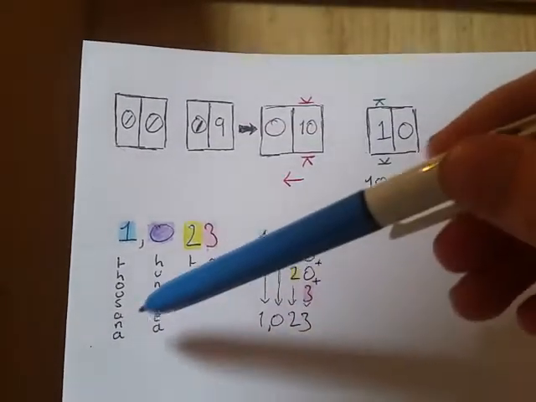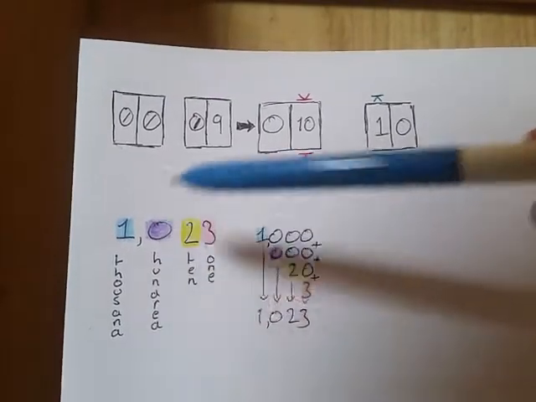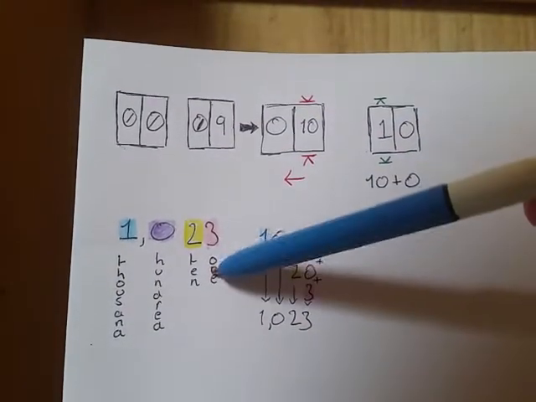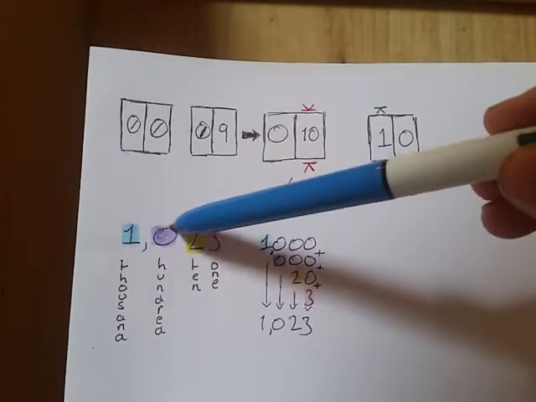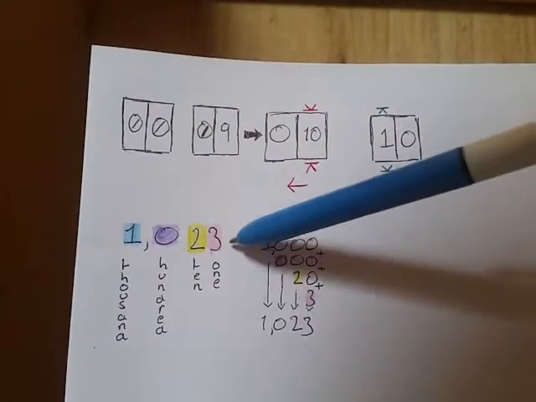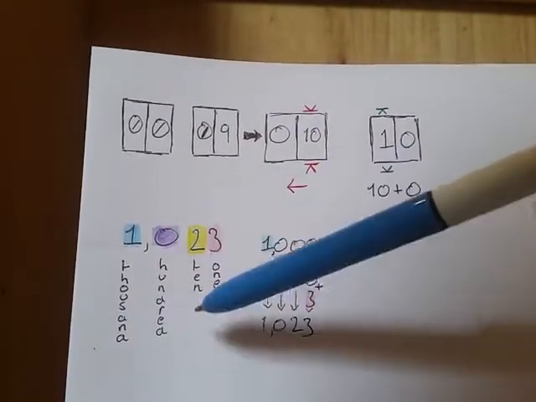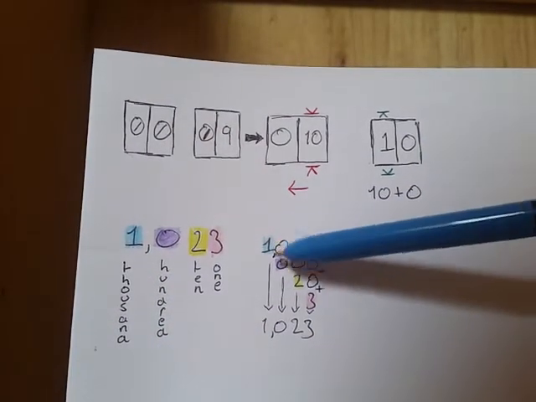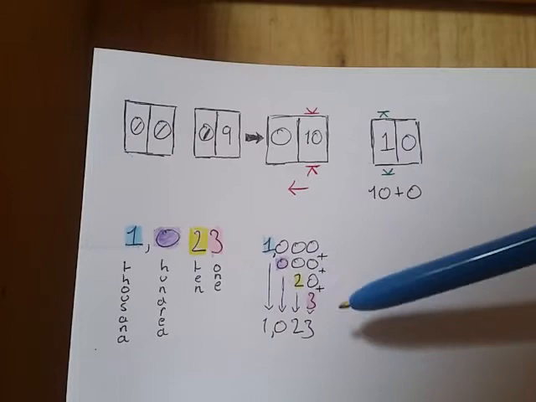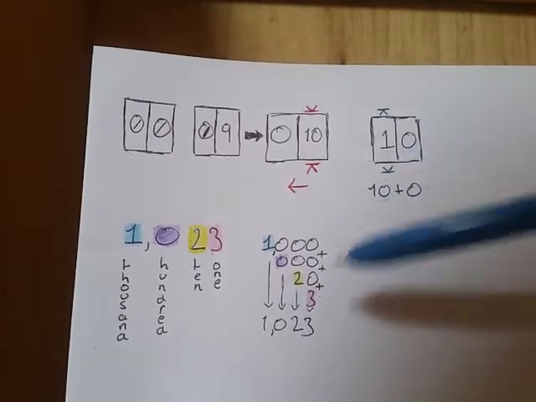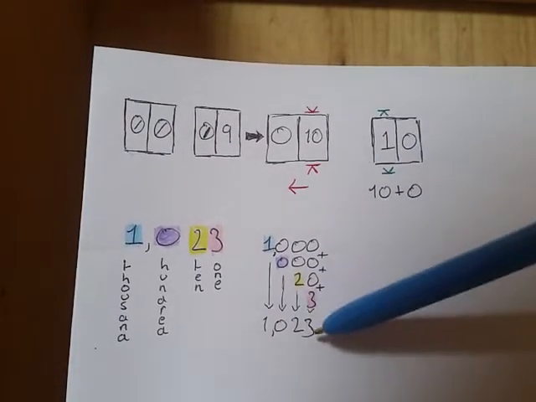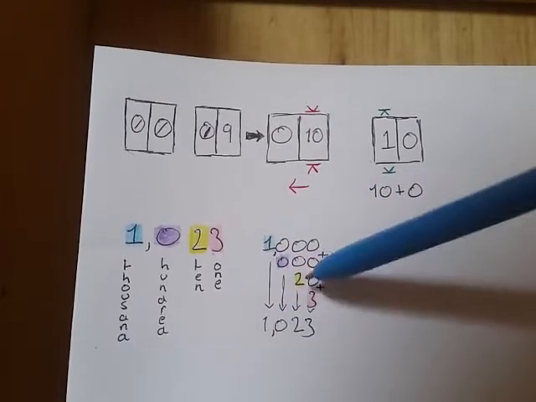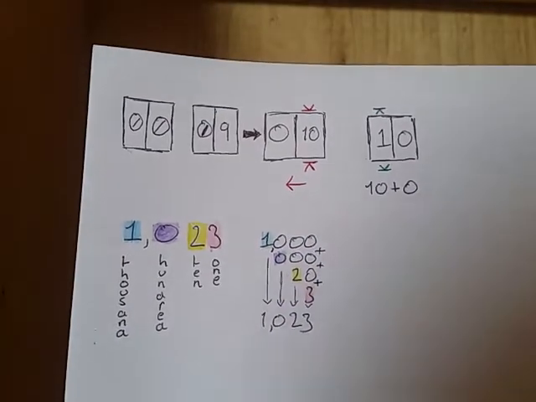If you were to take 1023, in the first place you got the ones. I'm going to call the digits places. In the first place you got the ones, second place you got the tens, third place you got the hundreds, and then the thousands. 1,000, 0 hundreds, 2 tens, and 3 ones. 1,000 plus 20 plus 3, 1,023. You get the idea.